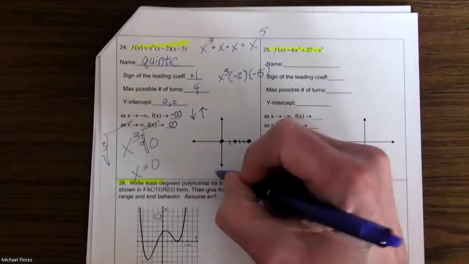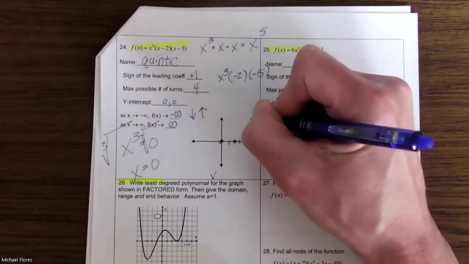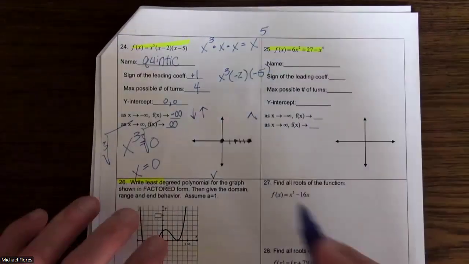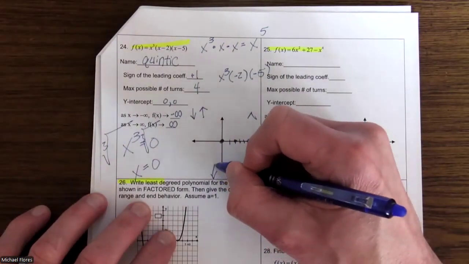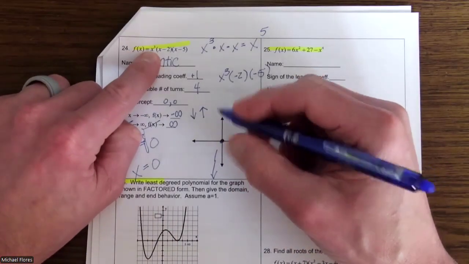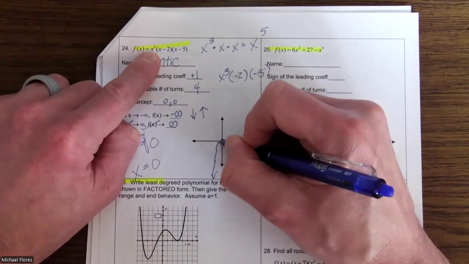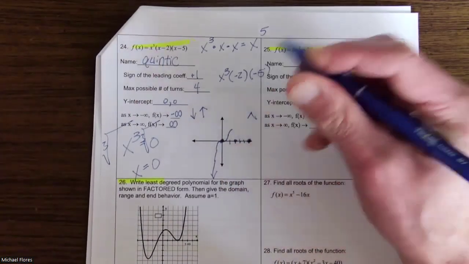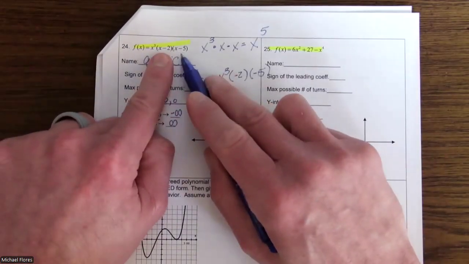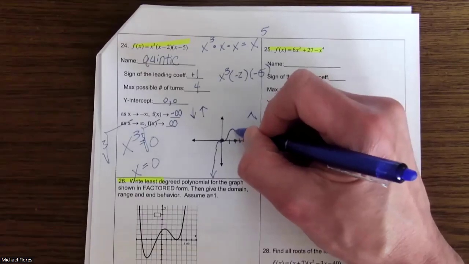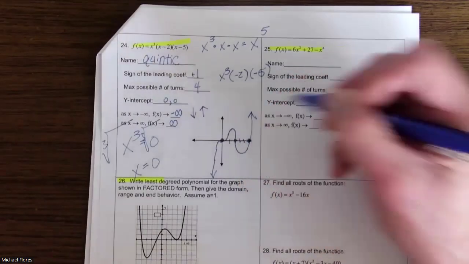Our end behavior was down, up. Now, as I approach this x-intercept here at 0, since its factor was being cubed, that means it's going to flatten out. And every single one of these other x-intercepts, their factors had an exponent of 1. So we should be going through the other x-intercepts.